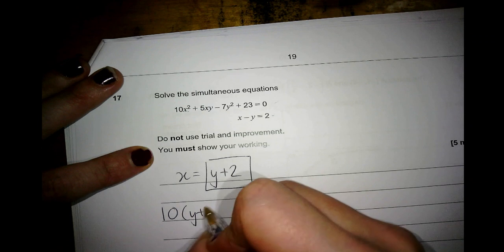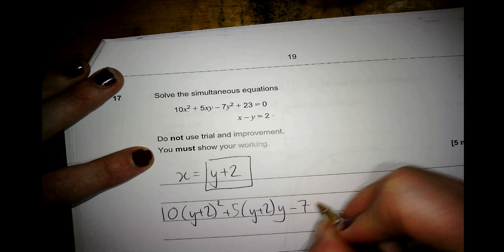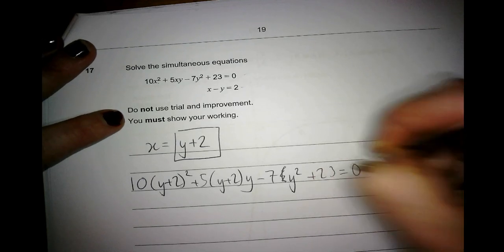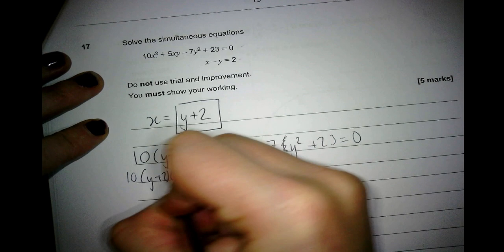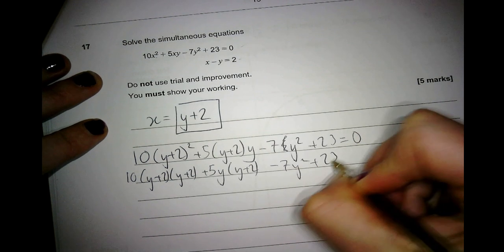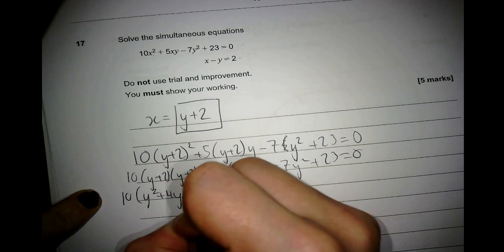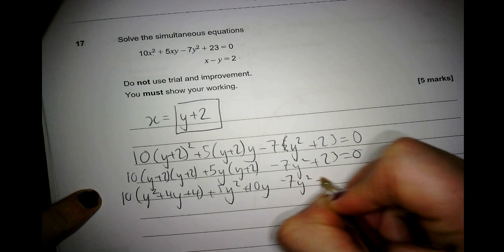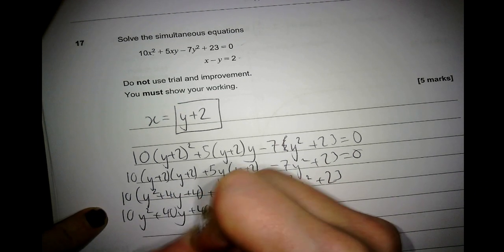10 lots of y plus 2 squared plus 5 lots of y plus 2 times y, minus 7y squared plus 23 equals 0. So 10 lots of y plus 2 times y plus 2, plus 5y times y plus 2, minus 7y squared plus 23 equals 0. 10 lots of y squared plus 4y plus 4, plus 5y squared plus 10y, minus 7y squared, plus 23. 10y squared plus 40y plus 40.